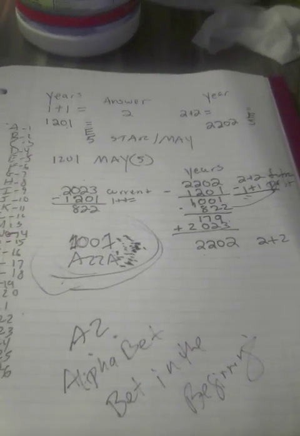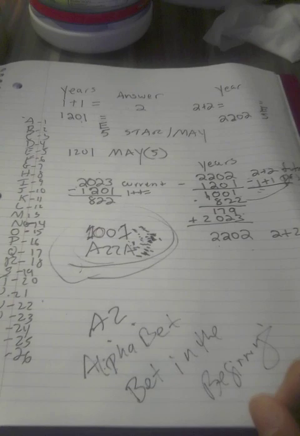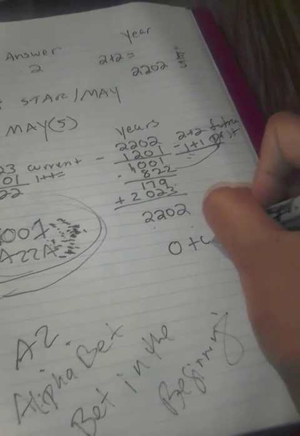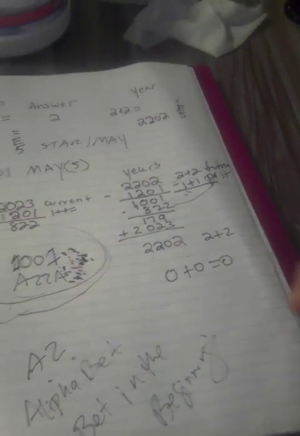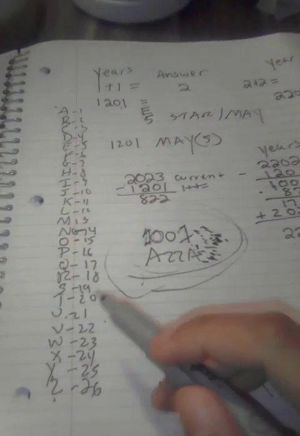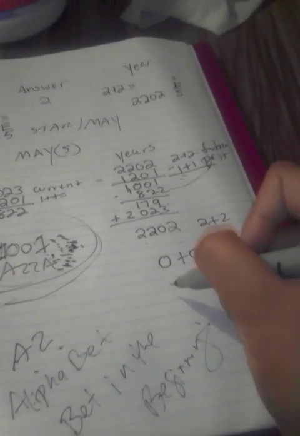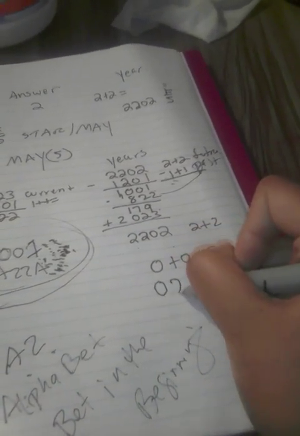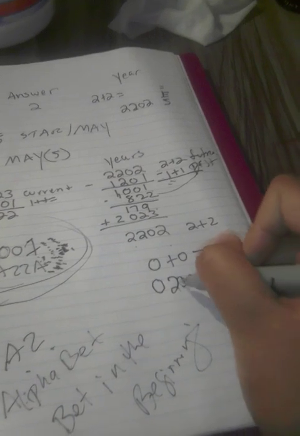Now, let me tell you about 0. 0 has a lot of value. 0 + 0 is not nothing. That's the illusion. 0 + 0 = 0. Well, 0 + 0 = nothing, if you use this method. But if you apply the method that I just showed you and turn this plus sign into a T, and turn the T into a 20, 0, 2, 0, 0.